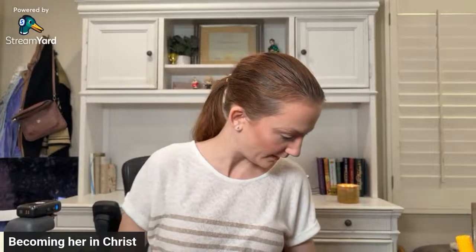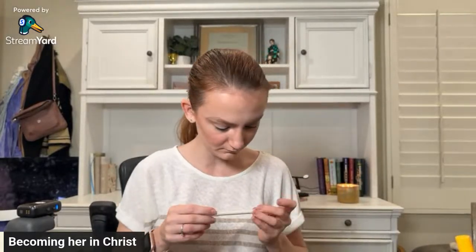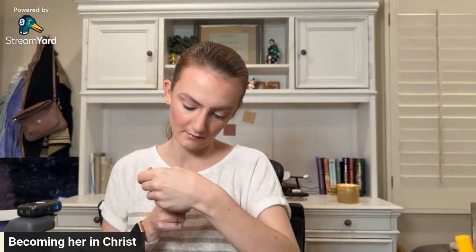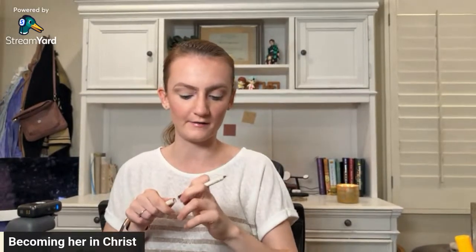Take definition longwear eyeliner in the shade Drift. I'm not going to do a wing eyeliner because I feel that's a little tricky, but I am going to be doing just a regular, very thin line.